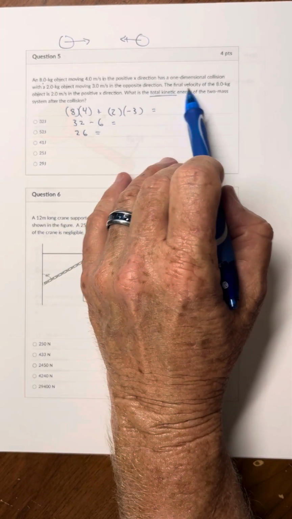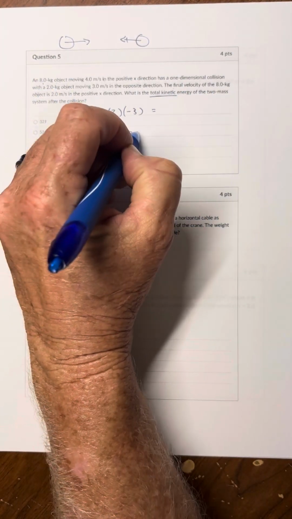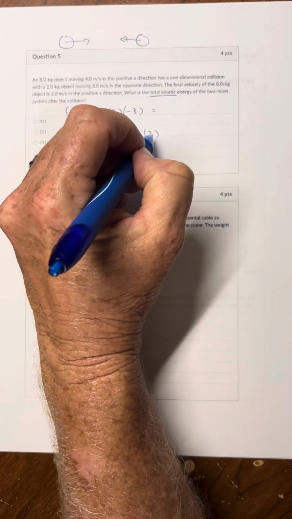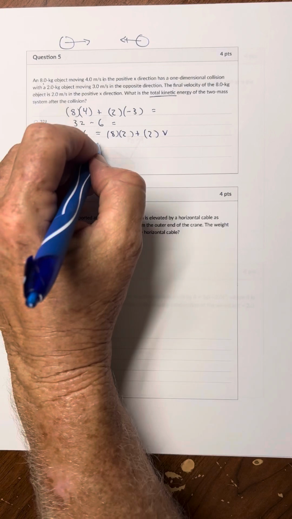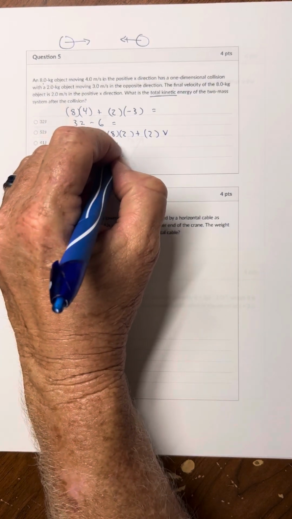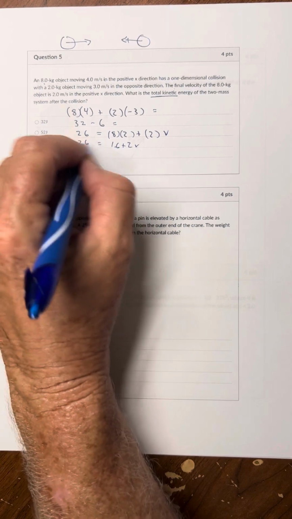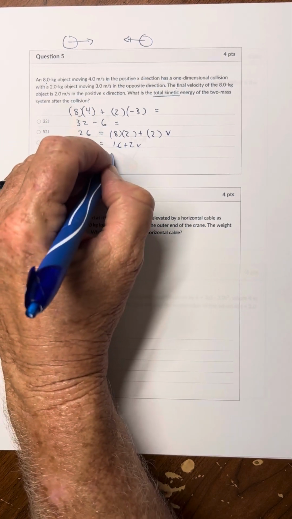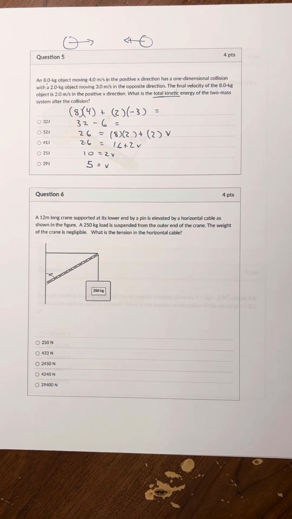They just say the final velocity of the 8 is still 2 in the positive direction. So the 2 has some unknown speed. So 16 plus 2v equals 26. Subtract that, 10 is 2v, or v is 5. So there's that first step.